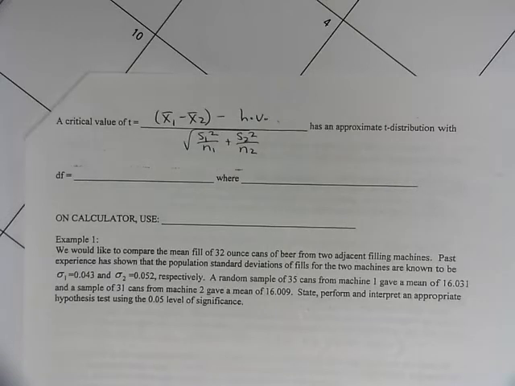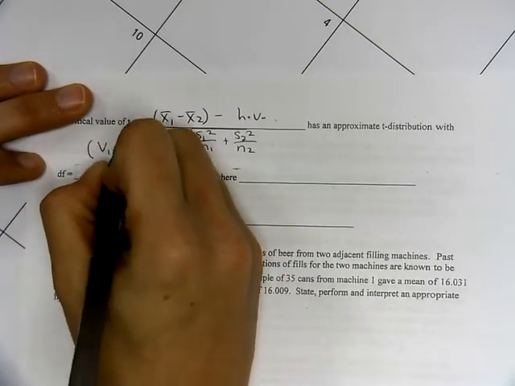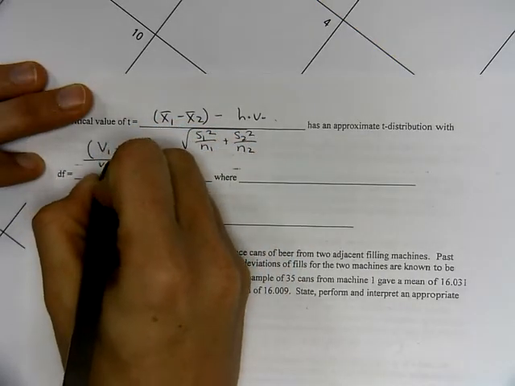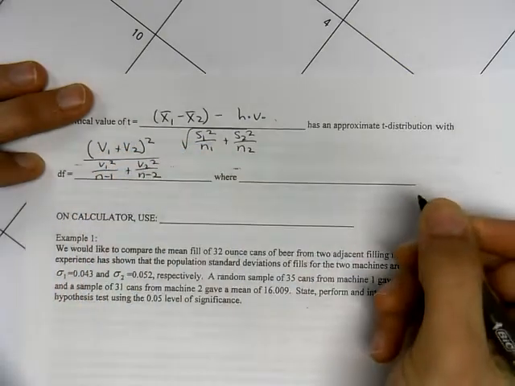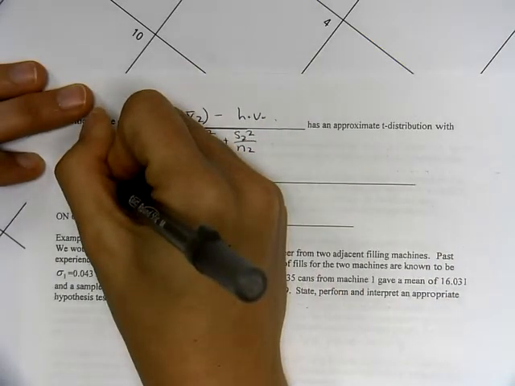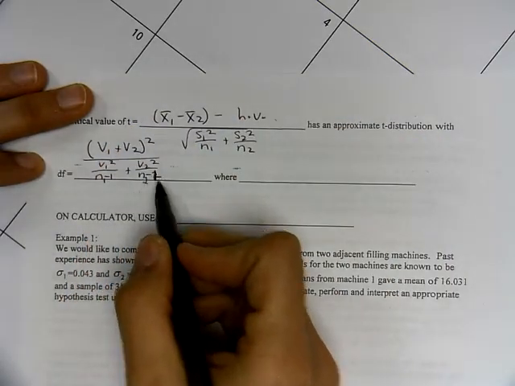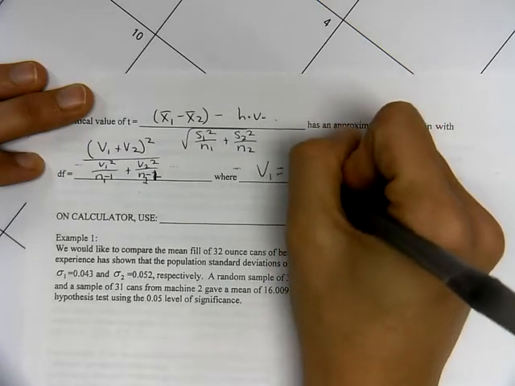So, there's a formula for degrees of freedom. You do not need to know this formula. The calculator will give you degrees of freedom. Just write down what I write down, but you don't need to know it. Because we're going to do a v: v1 plus v2 squared, divided by v1 squared over n1 minus 1, v2 squared over n2 minus 1, where v1 is the standard deviation squared over n1.